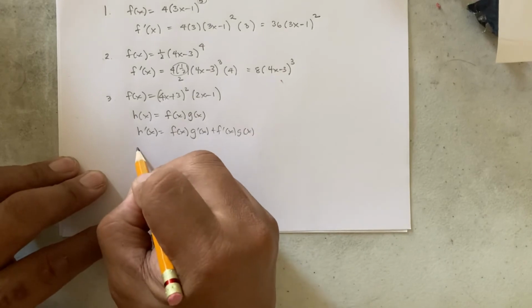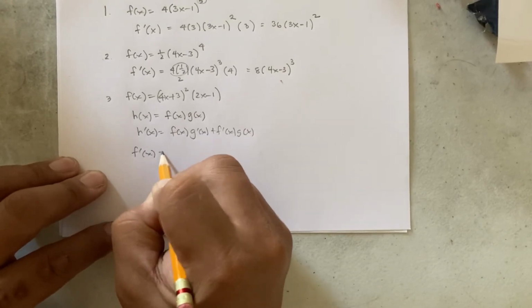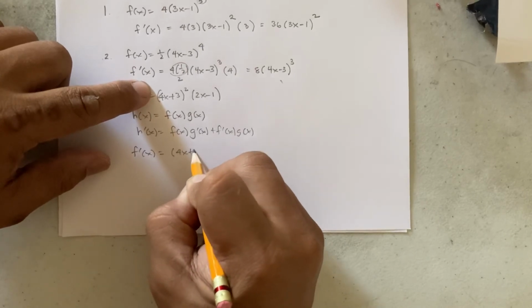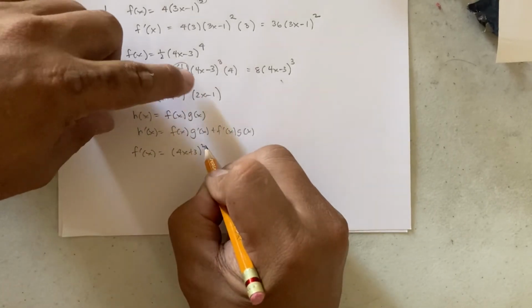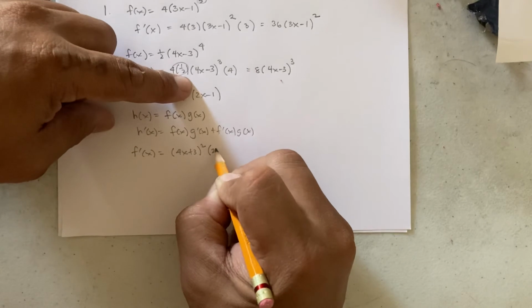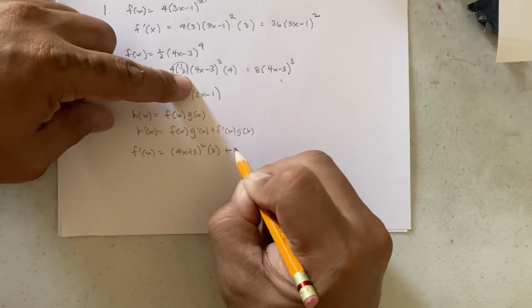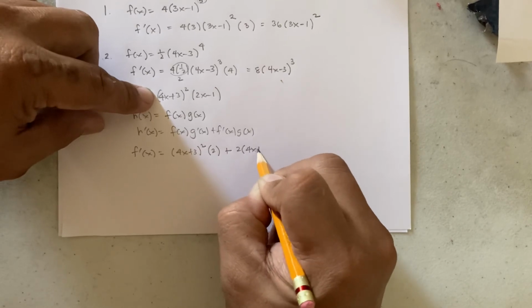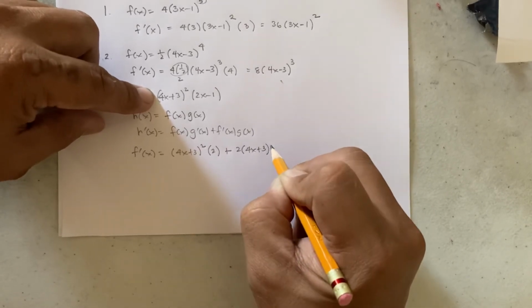And then we take the derivative. The first, 4x plus 3 squared, times the derivative of the second, 2, plus the derivative of the first, 2 times 4x plus 3. I just use the power rule.